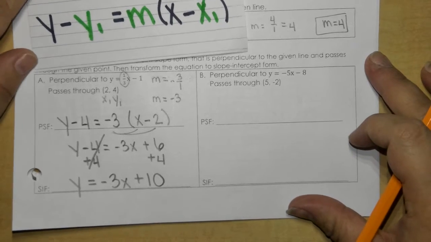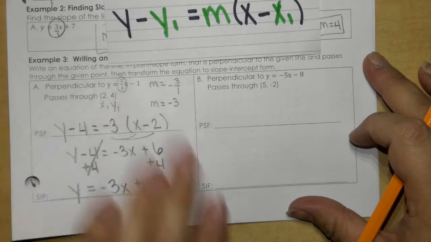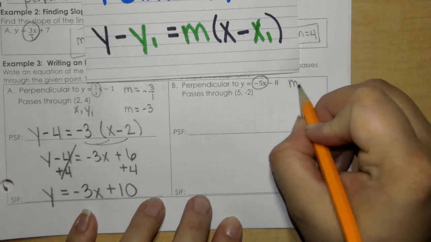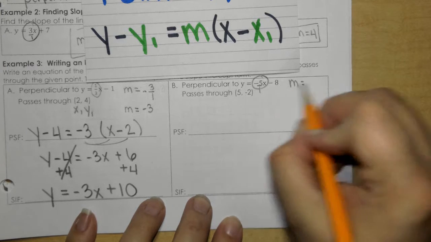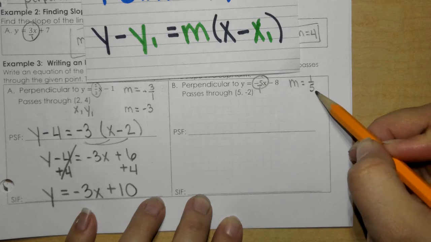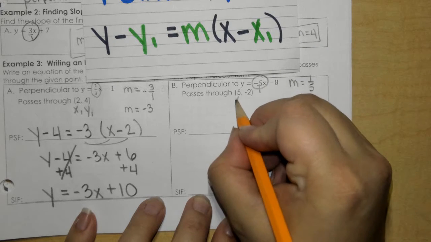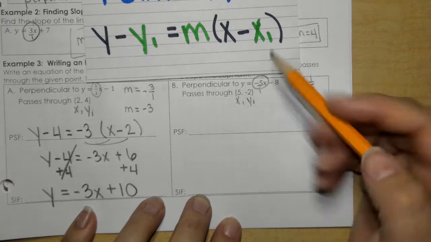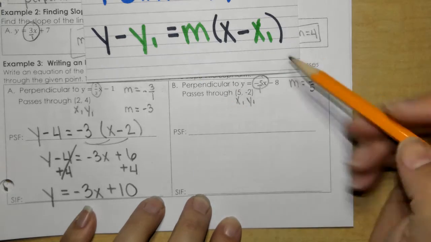For part B, it's the same situation. So identify your slope. And then if we were to make that a fraction and flip it, it would be 1/5. If this is negative, this needs to stay positive. Then we can also identify our point as x1, y1, and then plug our 3 numbers into point slope form.